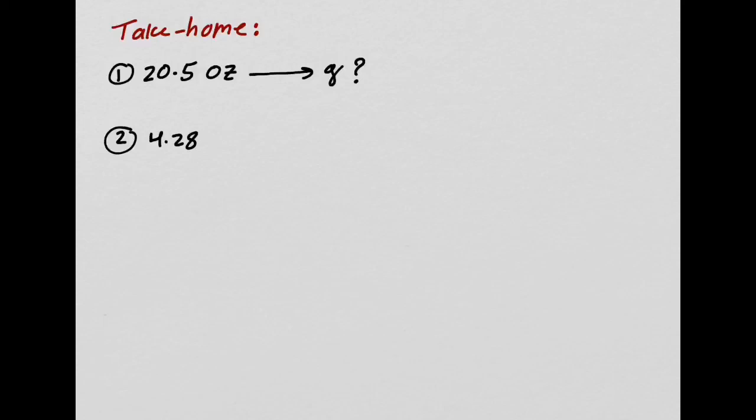So the first one I want you to do, I'm going to give you 20.5 ounces. OZ means ounces. I want you to convert it to grams. Okay. And then the second one that I want you to do, I'm going to give you 4.28 millimeters square. And I want you to convert it to meters square.